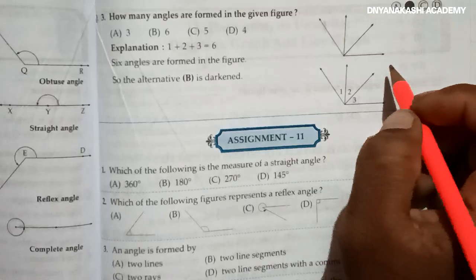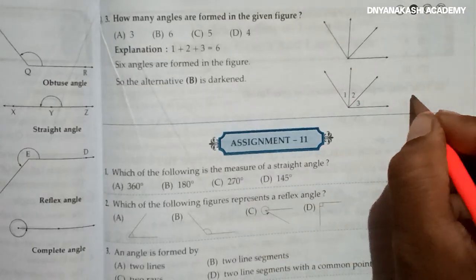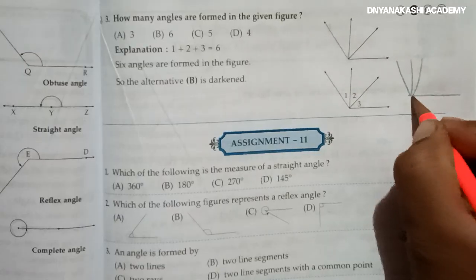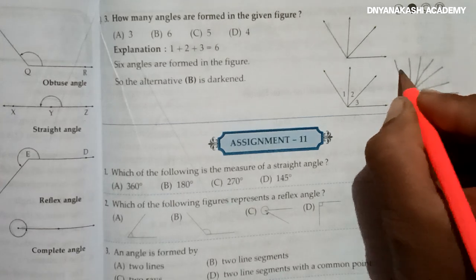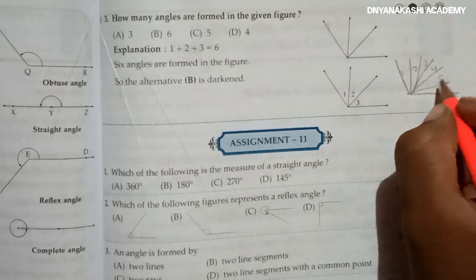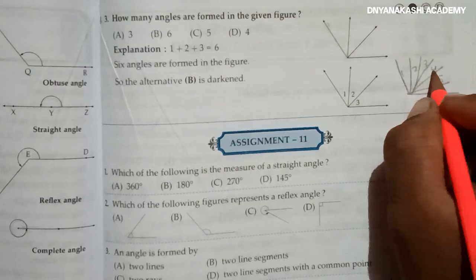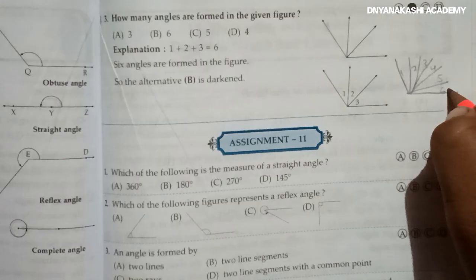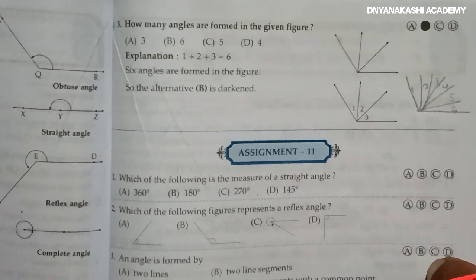Total 6 angles. How do we easily find many more angles? Suppose your angle is like this, and many more angles are drawn like this. How can you measure them? 1, 2, 3, 4, 5, 6. Add all the numbers: 1 plus 2 is 3, 3 plus 3 is 6, 6 plus 4 is 10, 10 plus 5 is 15, 15 plus 6 is 21 angles. Like this you have to measure using easy tricks.